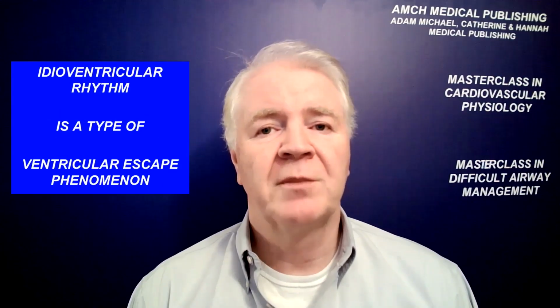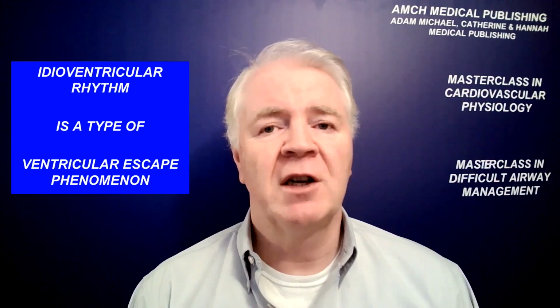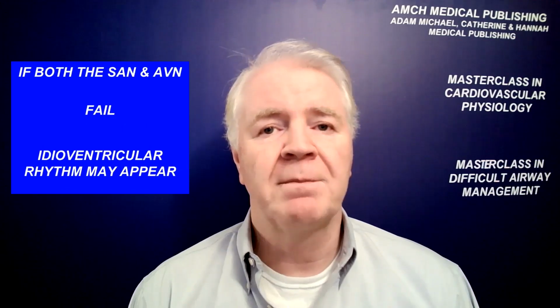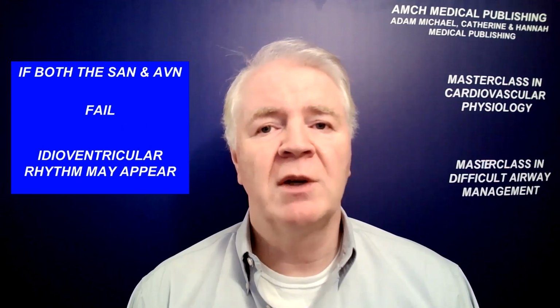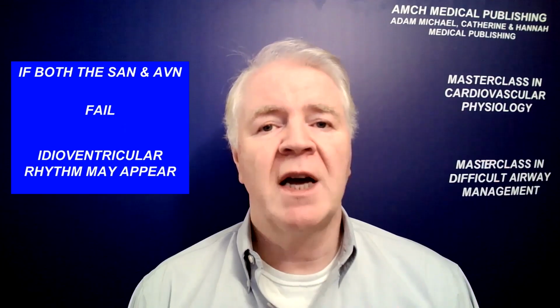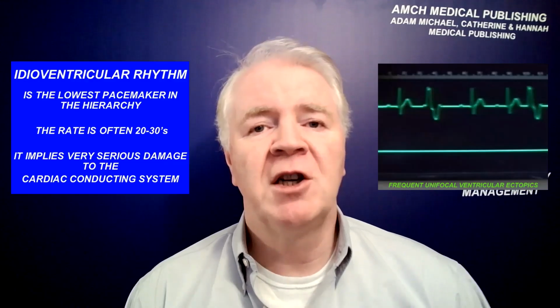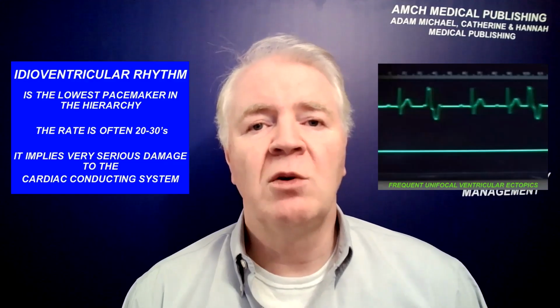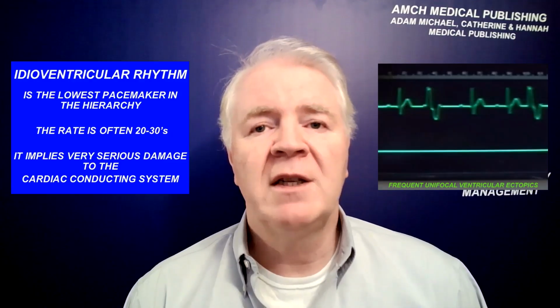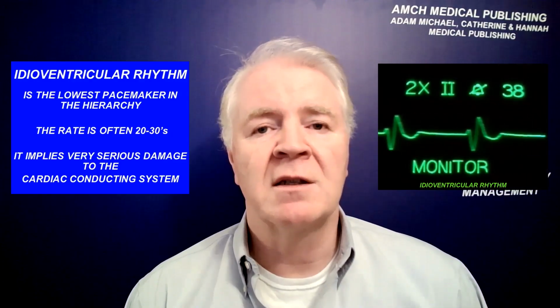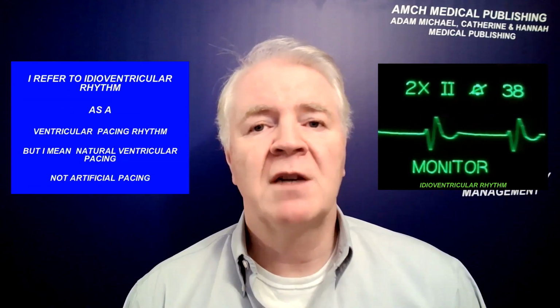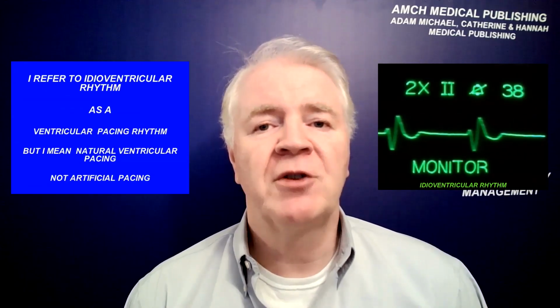Now let's move on. We will consider idioventricular rhythm. This is a ventricular escape rhythm. It usually occurs in the context of sinoatrial and AV node failure. If P waves are present but unrelated to the QRS complexes, then the diagnosis is not idioventricular rhythm but complete heart block. The ventricular Purkinje tissue pacing focus is the lowest in the pacing hierarchy. The heart rate is often in the 20s to 30s, and its presence indicates serious cardiac disease. The impulse may arise from Purkinje tissue or from damaged ventricular myocytes.